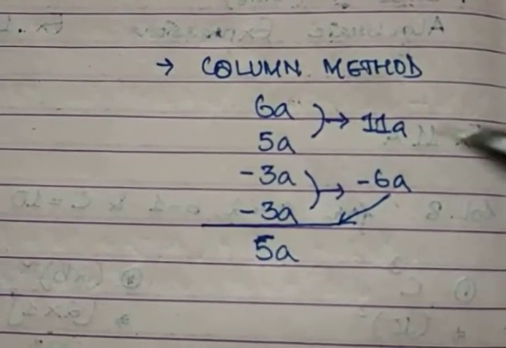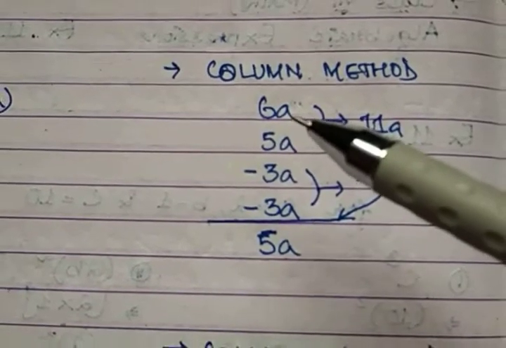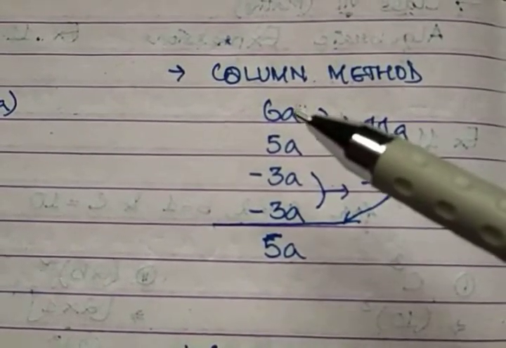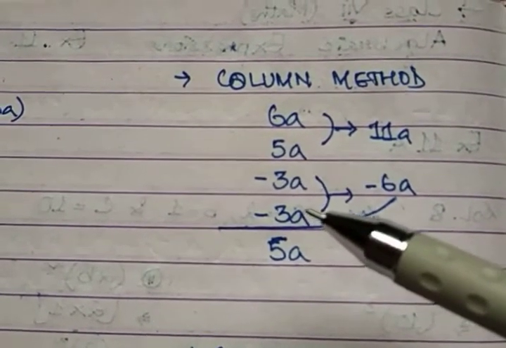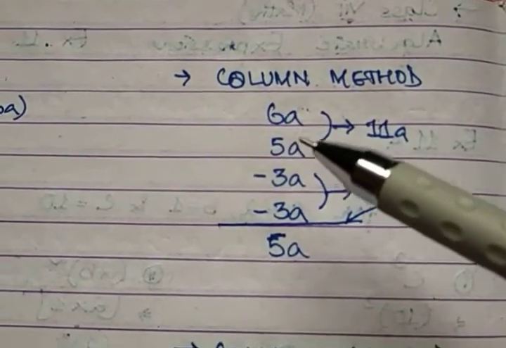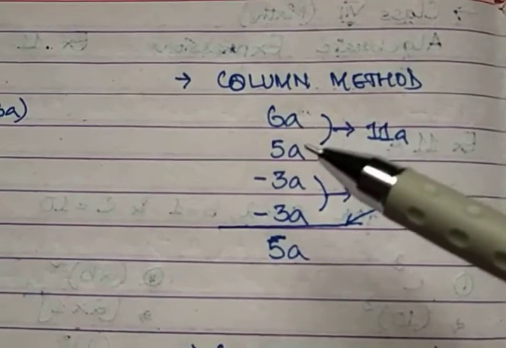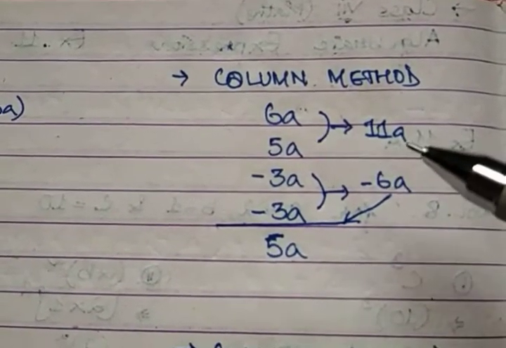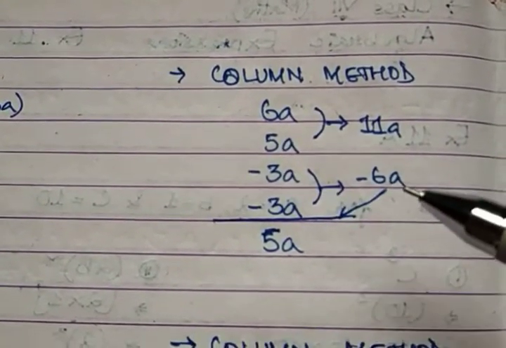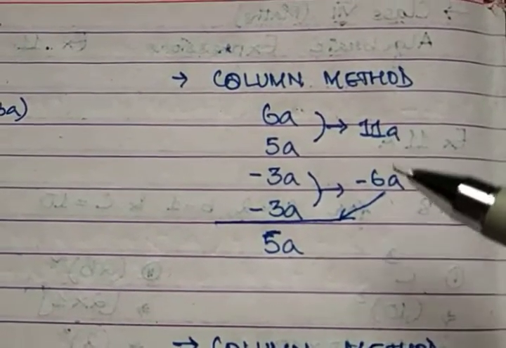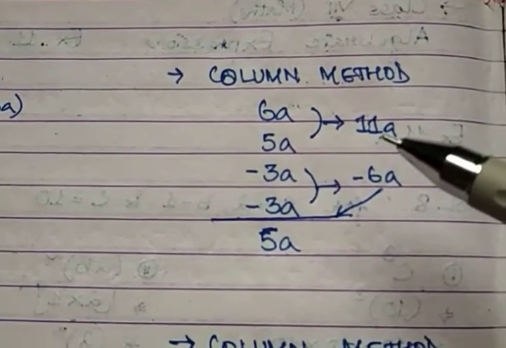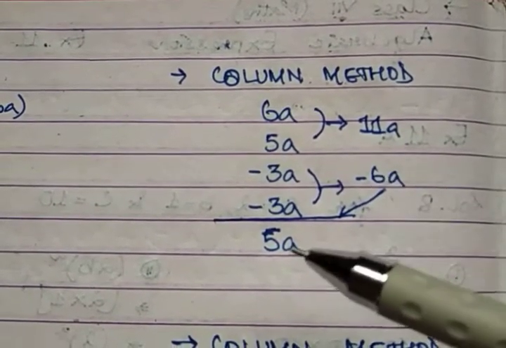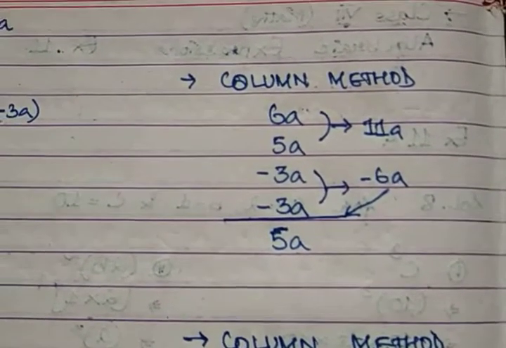Now again, if you go with the column method as well, it is the same again, the placement has to be vertical at first. I placed vertically, so see 6a, 5a, minus 3a, minus 3a, we are adding up the terms, isn't it? So for these two terms again the same thing, same signs will be added. So these two terms will give me 11a, these two terms will give me minus 6a, again two like terms with opposite signs, so we know opposite signs are subtracted, sign of the greater number follows. So 11 minus 6, it's 5, 5a with a plus sign. Okay.